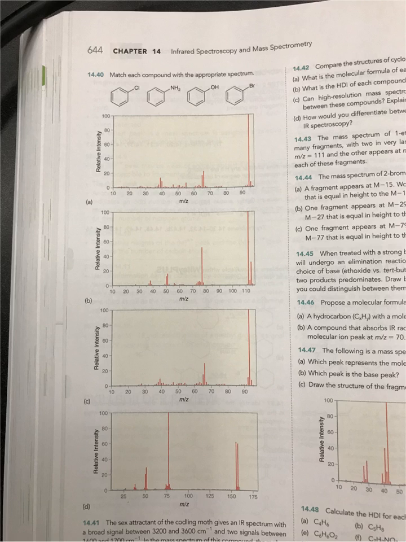Okay, so this goes back to the question I think we first started with mass spec. Match each compound with the appropriate spectrum. So you're given a couple benzene derivatives, A, B, C, D. So let's make assignments first.